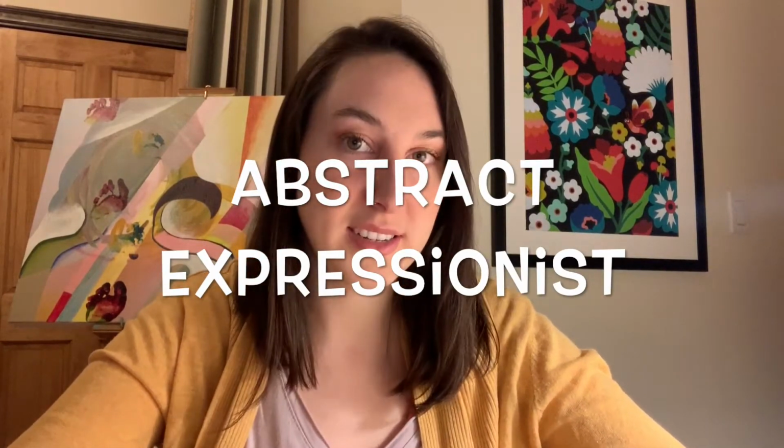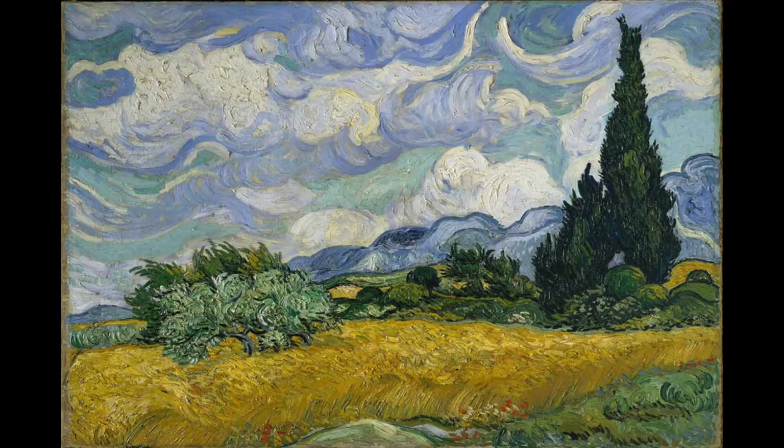Mark Rothko is one of my favorite artists. He is considered an abstract expressionist artist. What is that? Abstract expressionism is a movement in art history that took place in about the 1940s, where artists stopped making artwork that looked like people, places, and things, representative art, right?